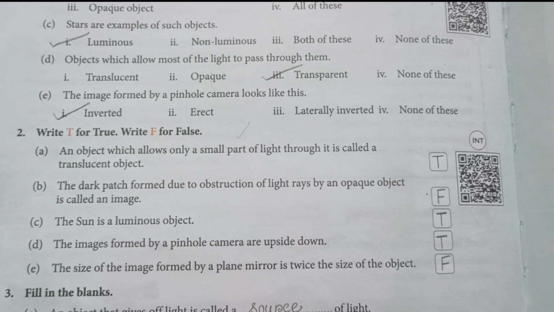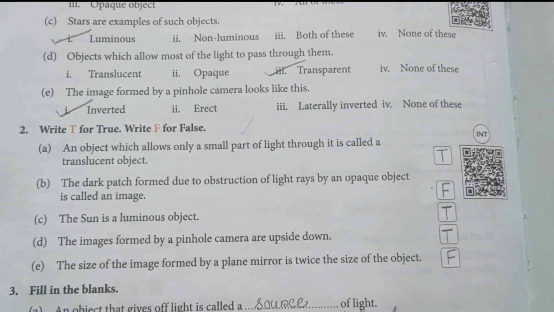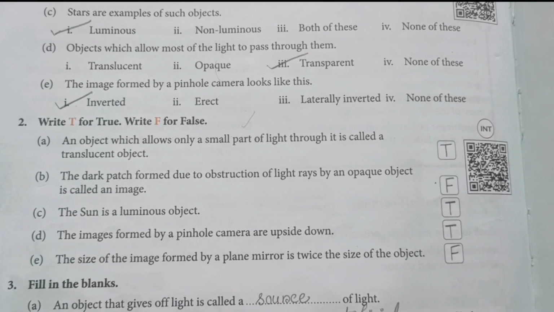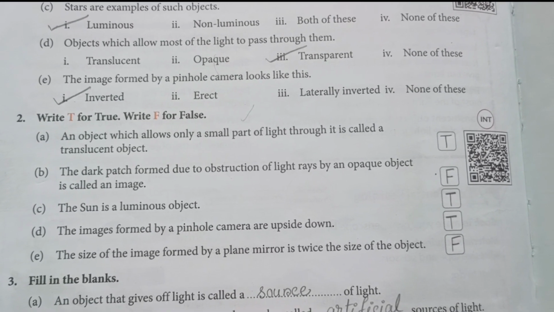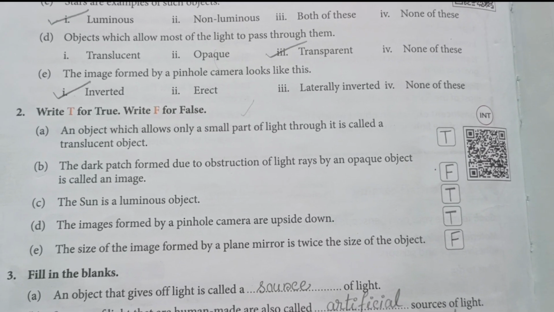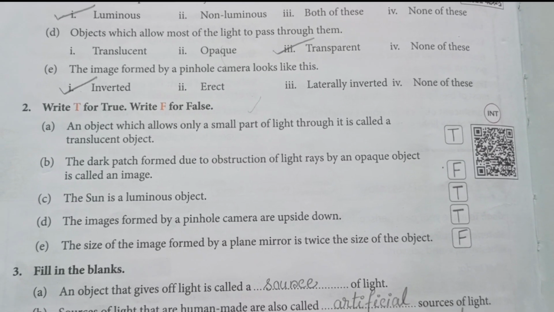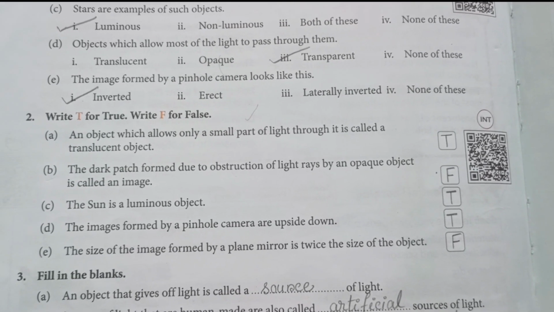Next, true or false. Number A, an object which allows only a small part of light. True. It is called a translucent object. Number B, the dark patch formed due to obstruction of light rays by an opaque object is called an image. False. Number C, the sun is a luminous object.